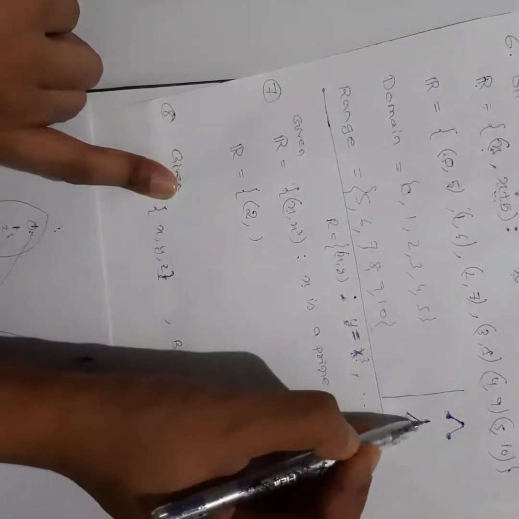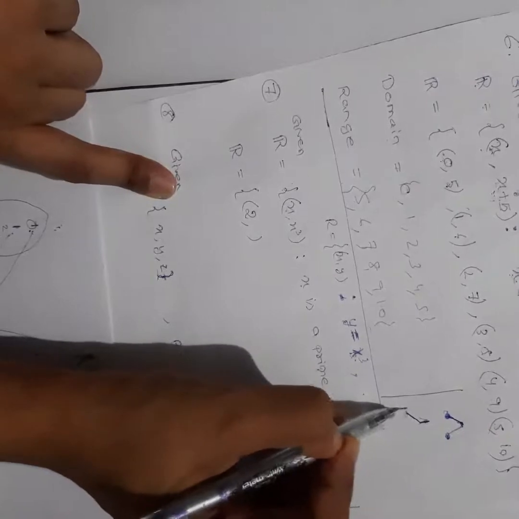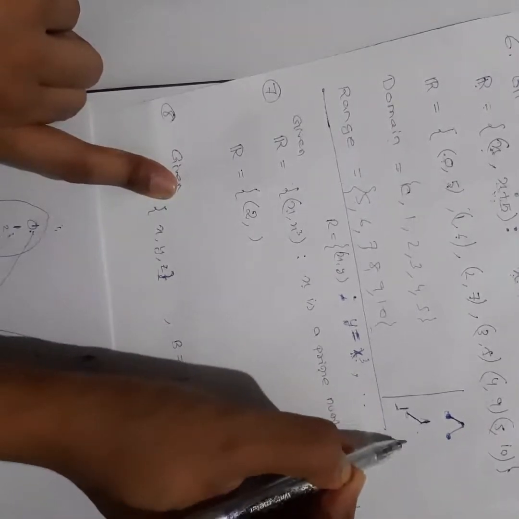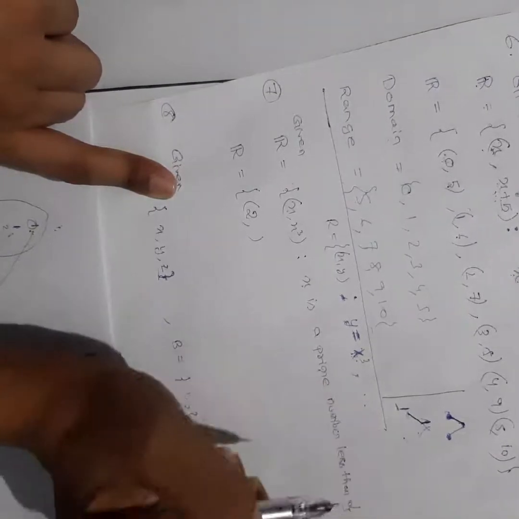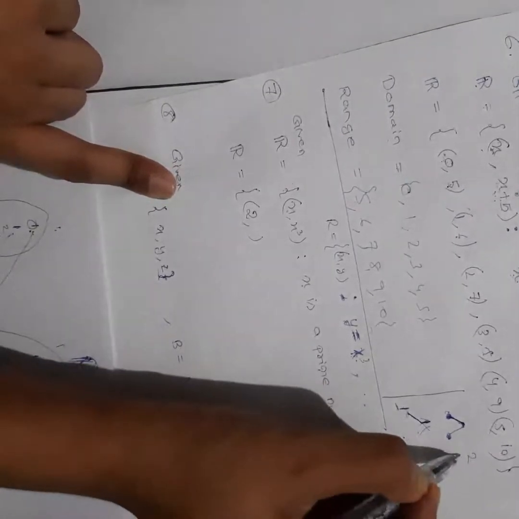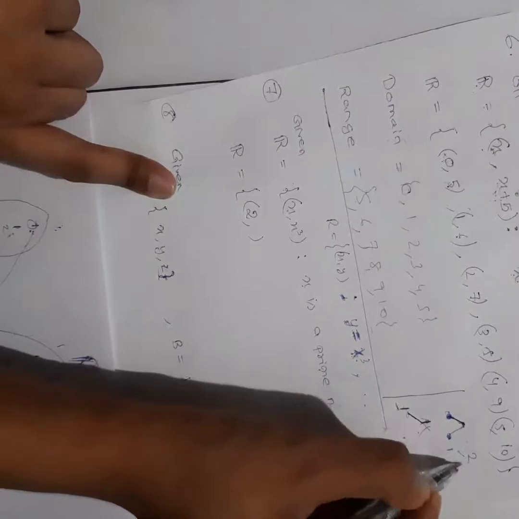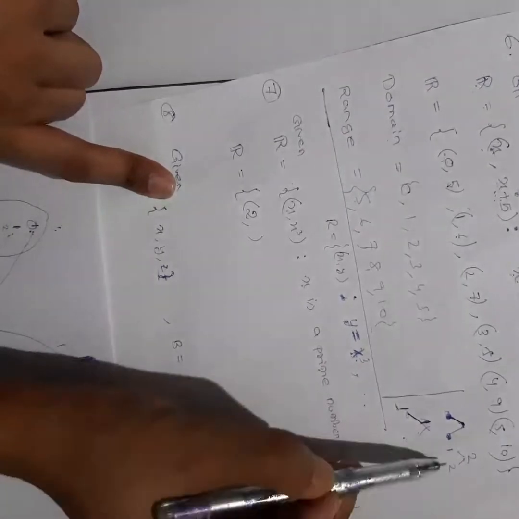So 1 is divided by what number? Only 1. Can you tell any other number which will divide 1? Obviously you will not get. Okay, so it has only one factor, that's why it's not a prime number. What about 2? 2 can be divided by 1 and 2 only. So only 2 factors.